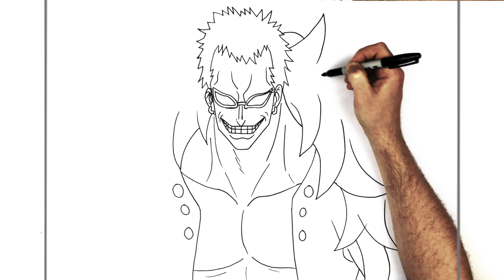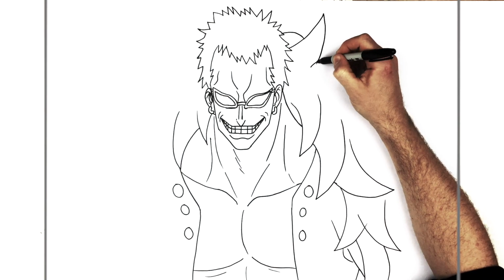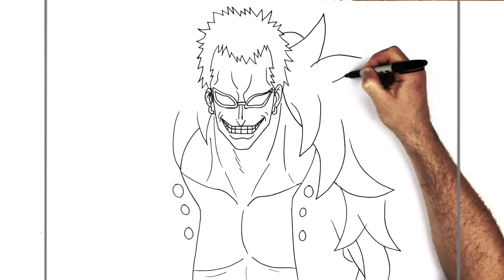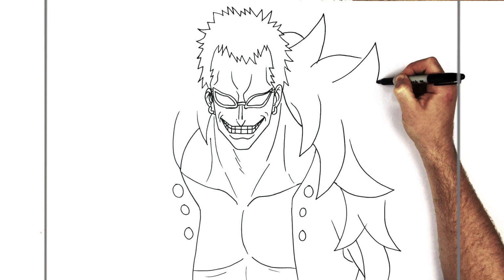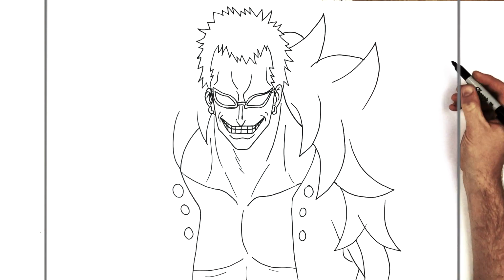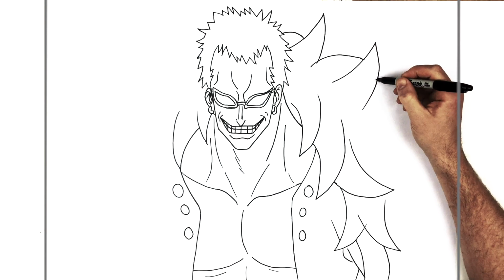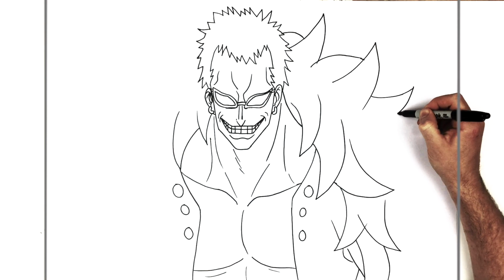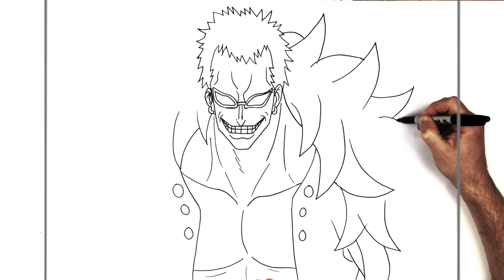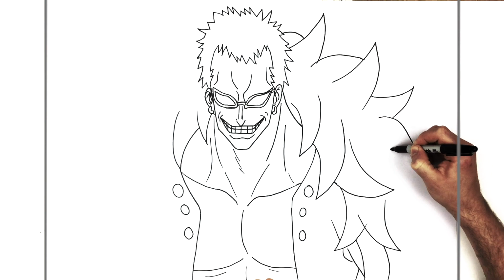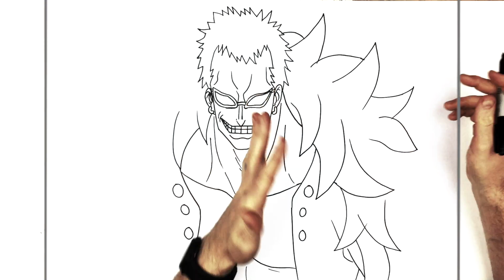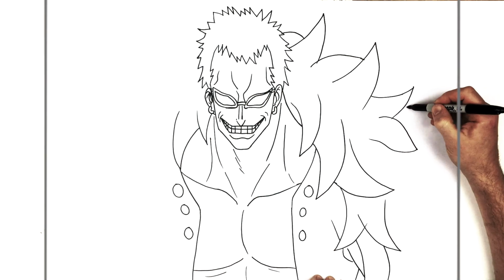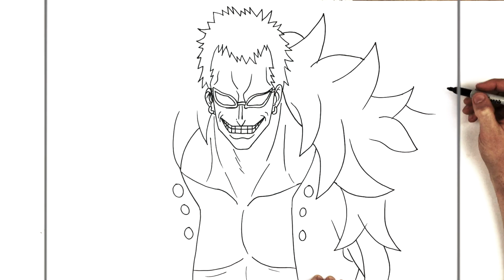Continue the spiking motions. Going this way. Another one here. Into there. Another one. There. There. You just don't have to be exactly in the same places as mine. You just want to get that flowy sort of spiking movement. That's all you got to worry about, really.